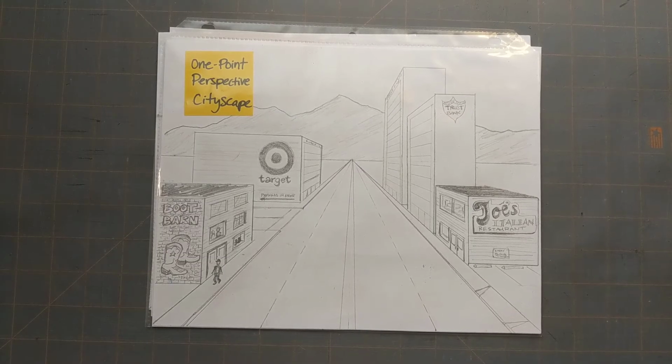This is part 2 of our one-point perspective drawing instructions. And for this drawing, we're going to be making a cityscape with the emphasis on creating the illusion of space. So a cityscape is a composition of an urban environment, such as this, with buildings.